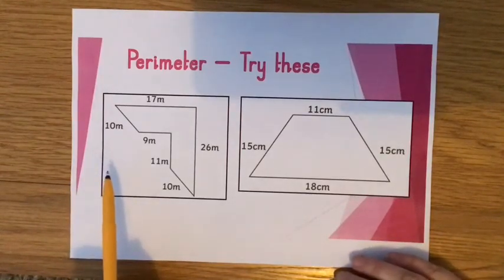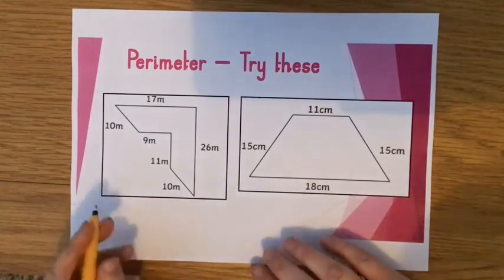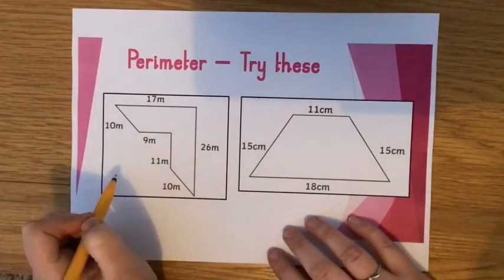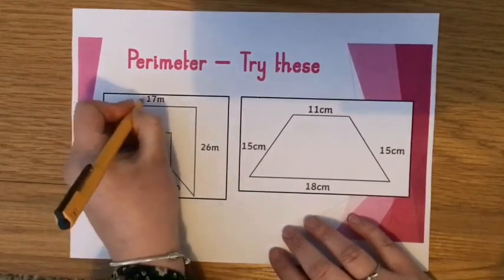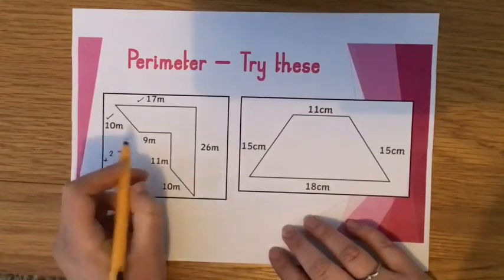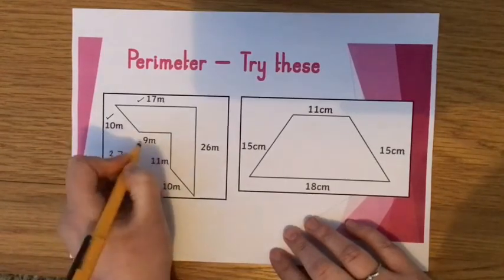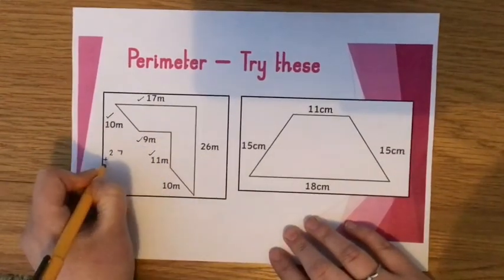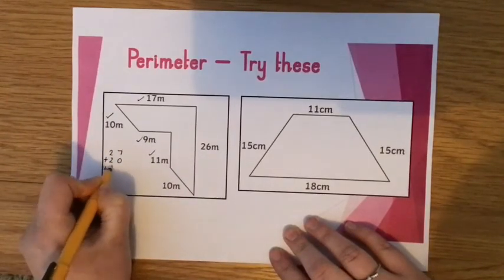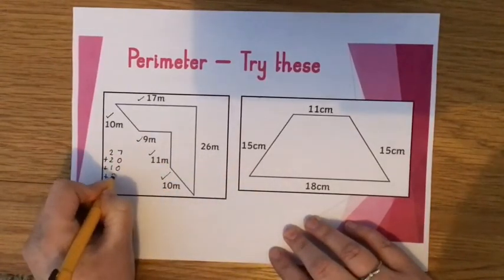Now you will see on these shapes here, all the lengths are given to you. So you've got 17 plus 10. Now I'm going to do that mentally. I know that that's 27. So I've got 27 plus 9 and 11. Thinking about my number bonds, I know that that's 20. So I'm just going to add 20 plus 10, making sure I tick them off as I go around, plus 26.